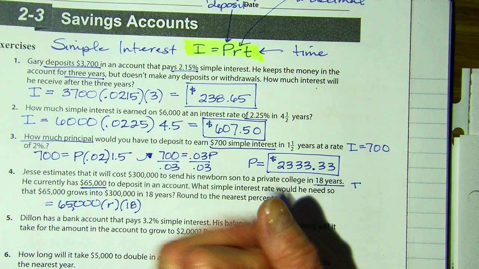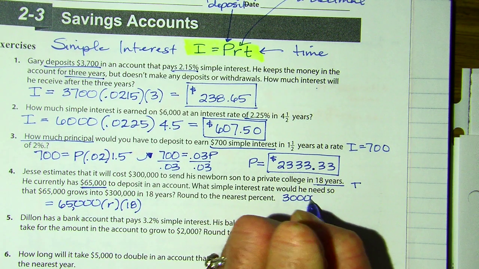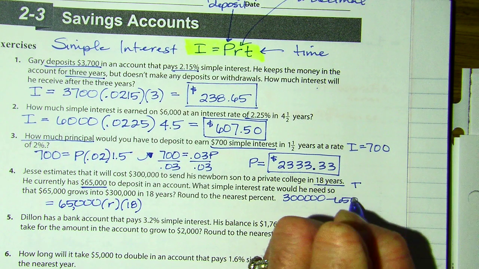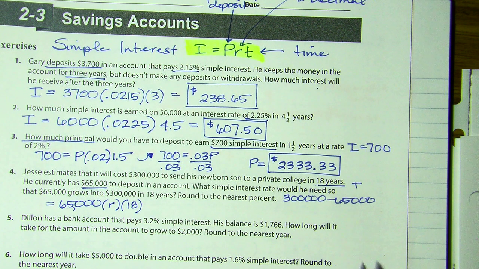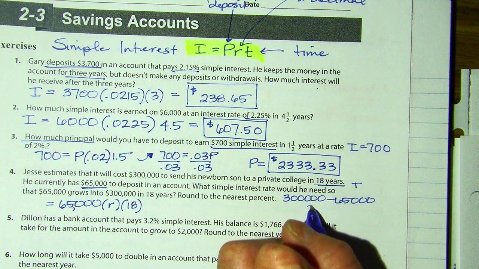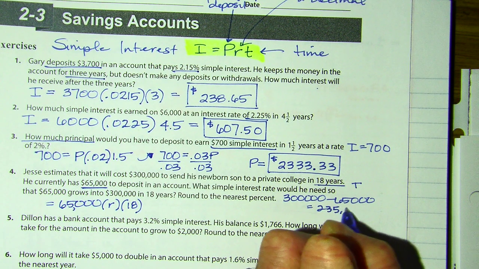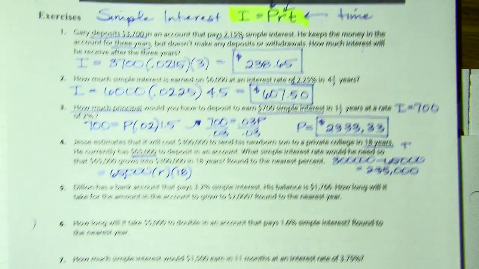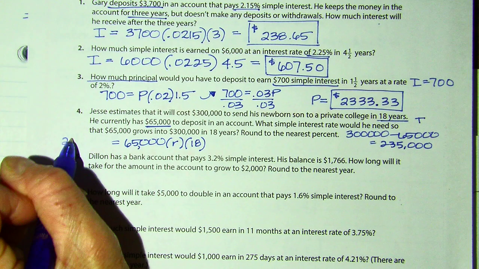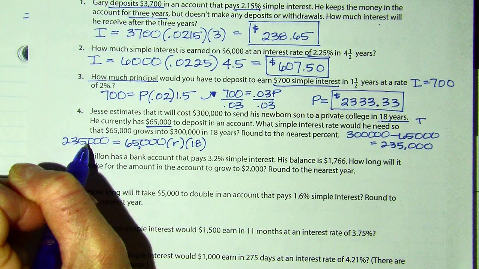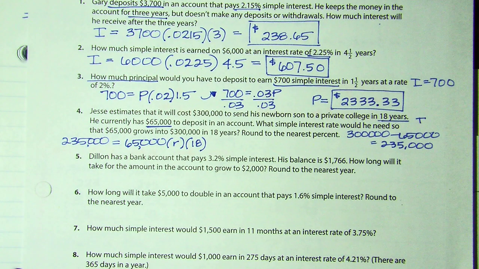So let's talk about the difference here. What's $300,000 minus $65,000? Because he's wanting to earn the difference. So $300,000 minus the deposit of $65,000 leaves me with $235,000. So he's wanting to earn that much money in 18 years. So I'm going to put 235, 1, 2, 3. Okay, and now I can solve this.